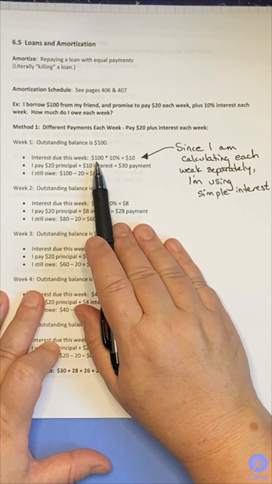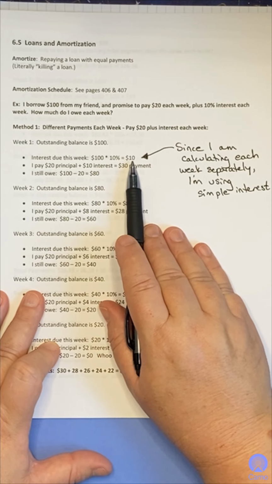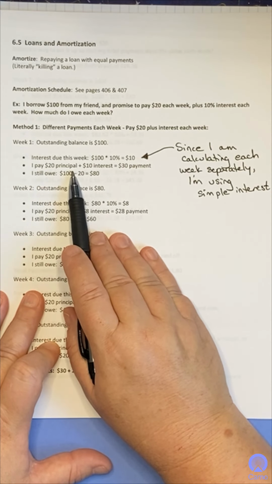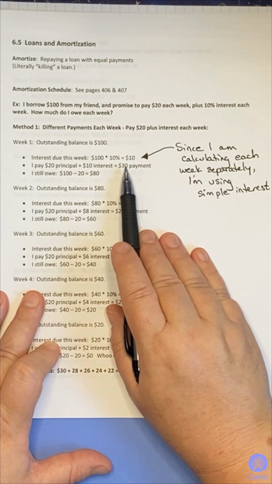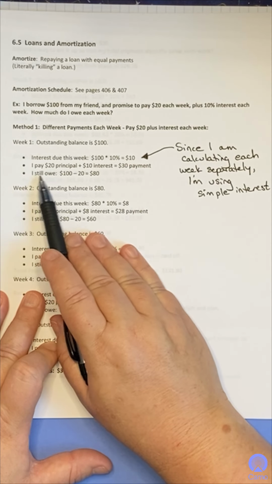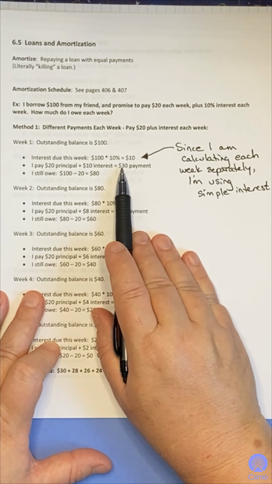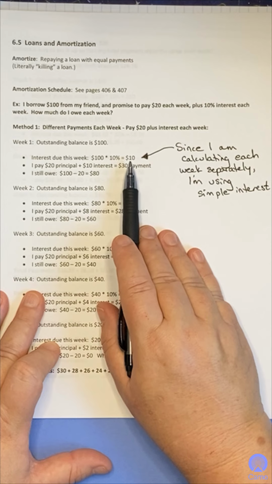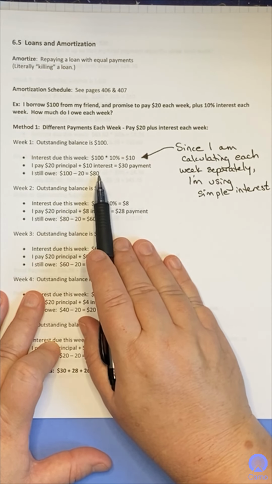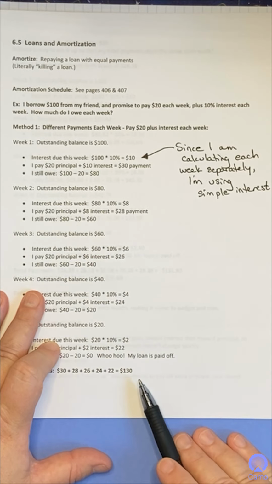So $100 outstanding times 10% is $10. I owe $10 in interest. I'm going to pay the $20 in principal, how much I'm actually paying back of the loan, plus the $10 interest, which means I've got a $30 payment. Even though I paid them $30, $10 of that was interest, so I owe 100 minus 20 equals 80. That's how I'm going to set this up every single week.